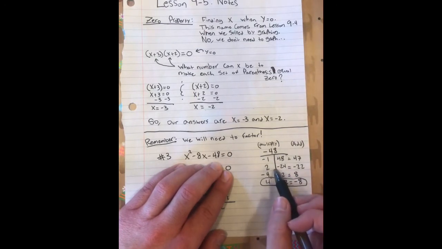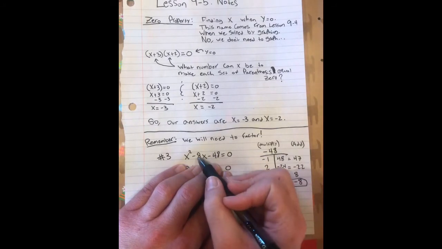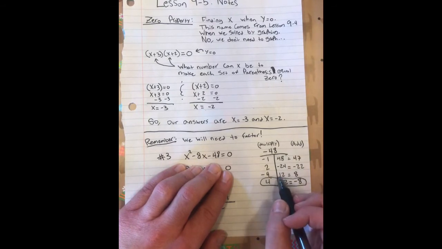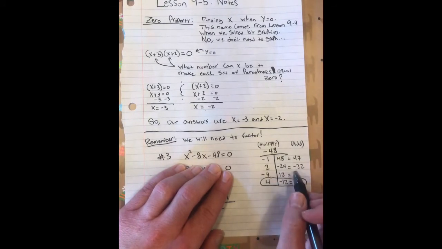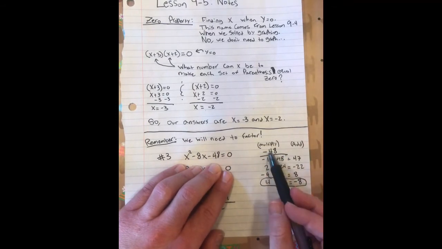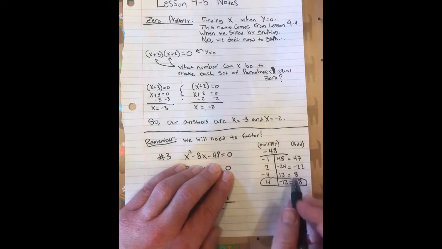2 times negative 24 is negative 48, but they add to negative 22, not negative 8. That one doesn't work. Negative 4 and positive 12 equal a positive 8. Close, but we're looking for a negative 8. And finally, 4 and negative 12 multiply to a negative 48 and add to a negative 8.